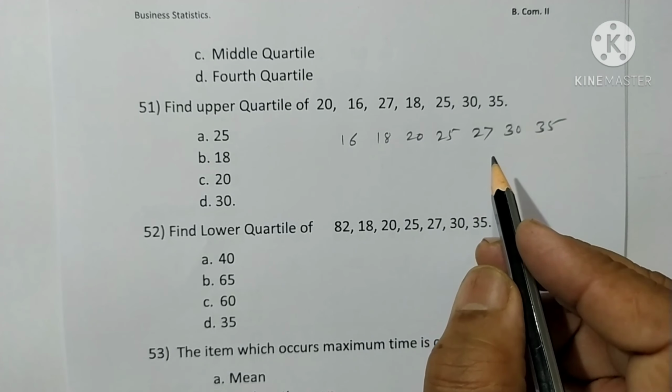The item which occurs the maximum number of times is called the mode. Find the value of mode. Here, which item is occurring the maximum number of times? Here, 12 occurs the most. Therefore, the mode is 12.